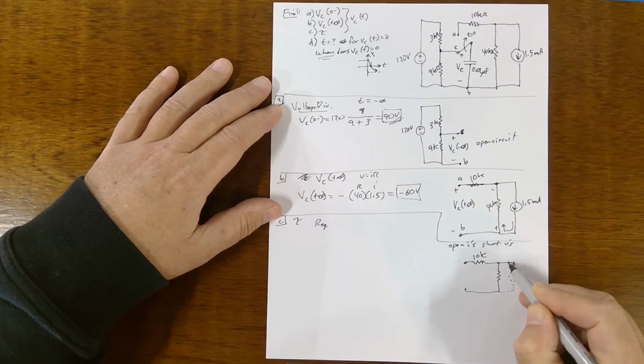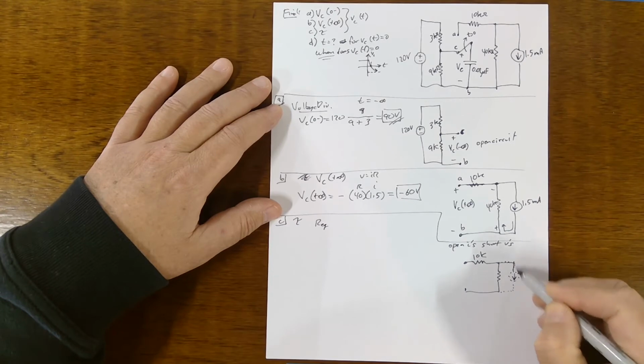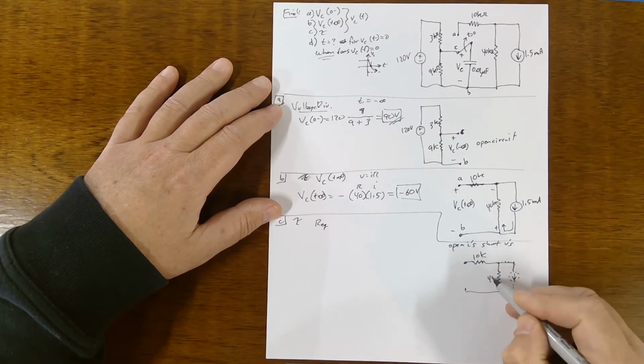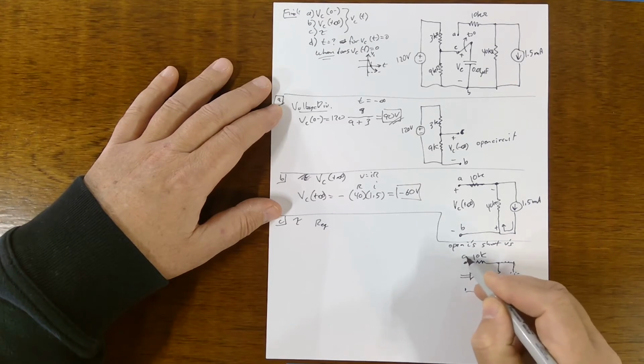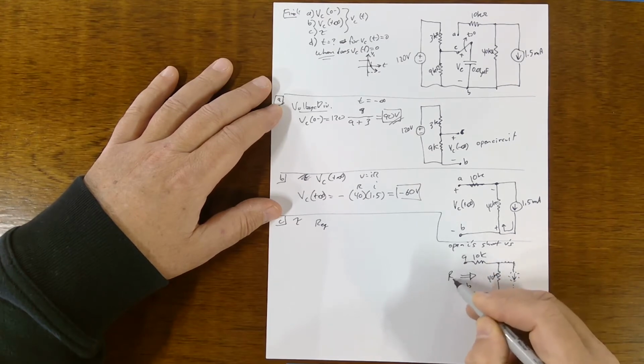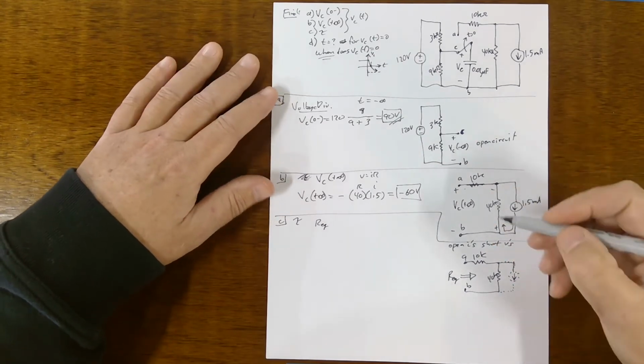This is opening the I, making it an open circuit, and you're looking for R equivalent seen by the cap.